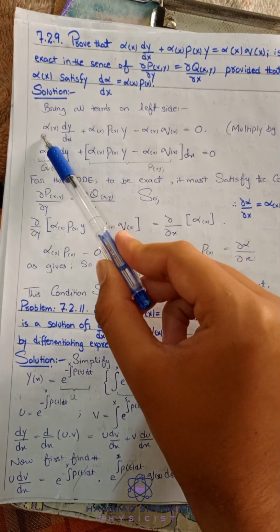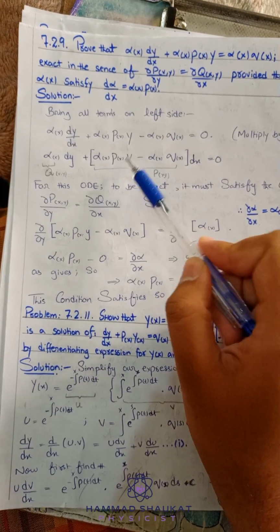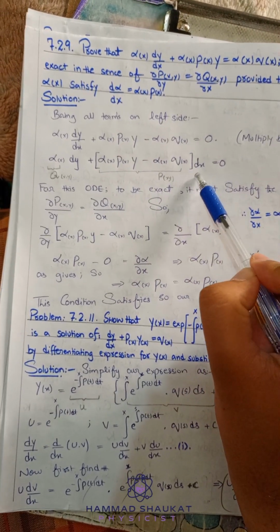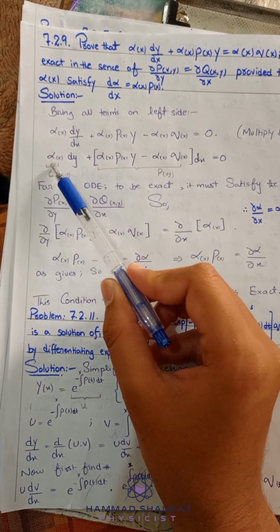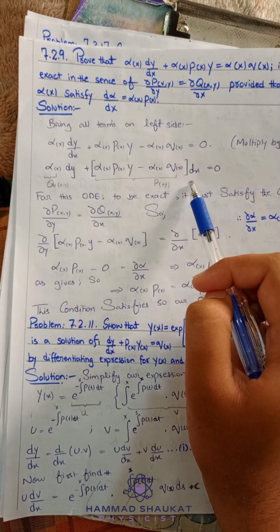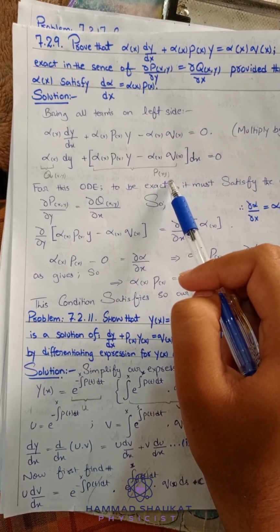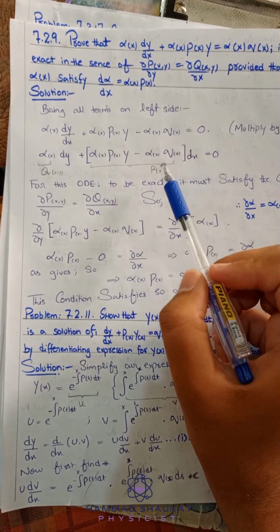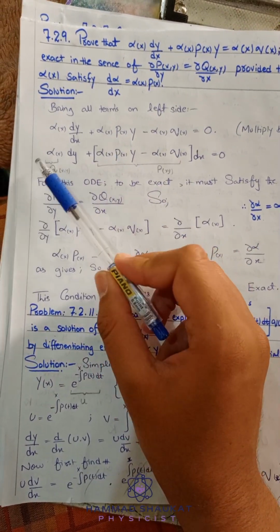Multiply dx, take it common. So the term along with dy equals q of x, and the term along with dx is your p of x. So now your p value is this, and your q value is this.